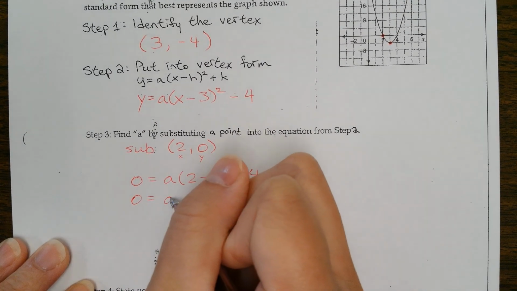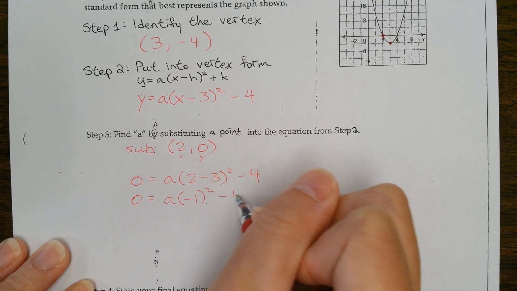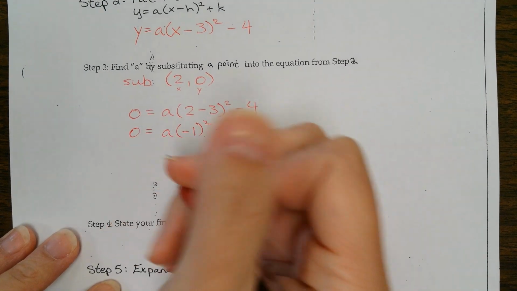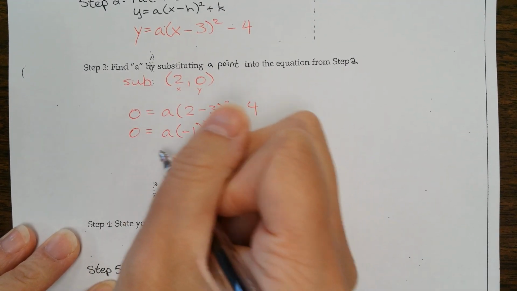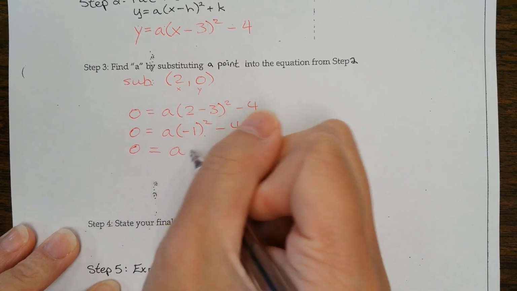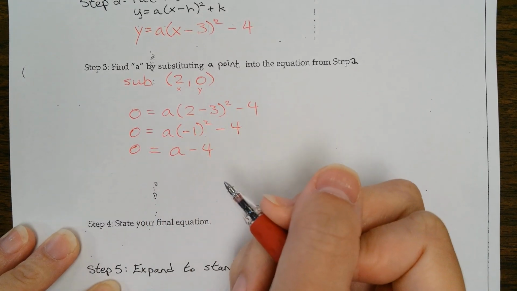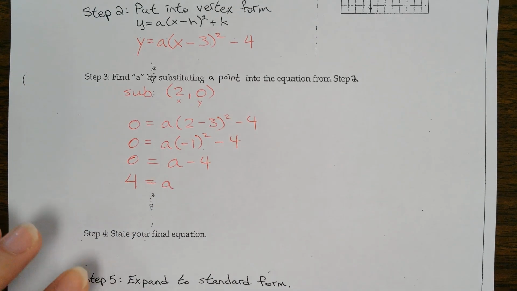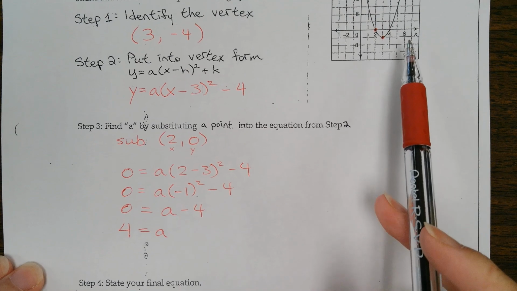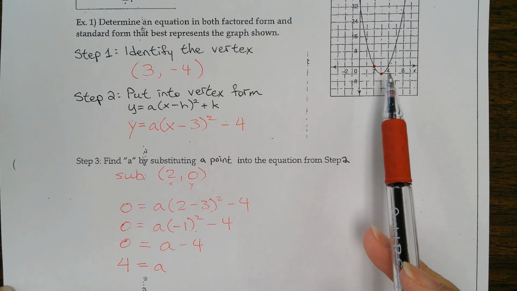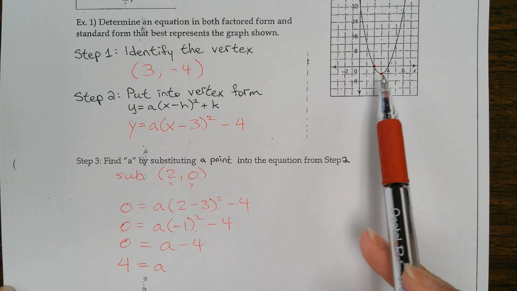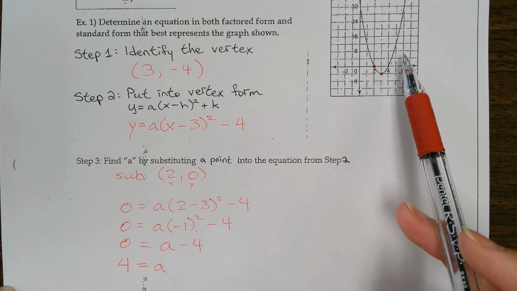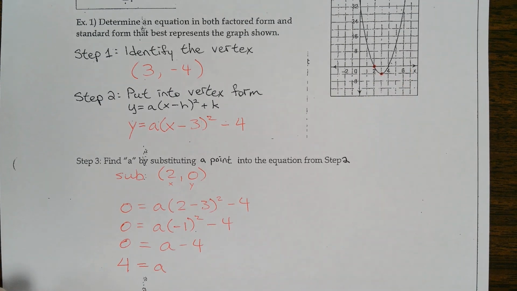So 0 equals a times (-1) squared minus 4. Okay, -1 squared is just 1. So you have 0 equals a minus 4. When you move that 4 over, a is 4. Now looking at this graph, does it make sense that a is 4? Yeah, it opens upwards, it's positive. It's over 1, up 4, over 1, up 12, over 1, up, and so forth.